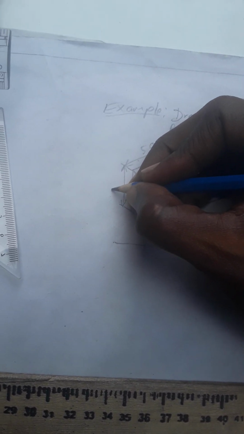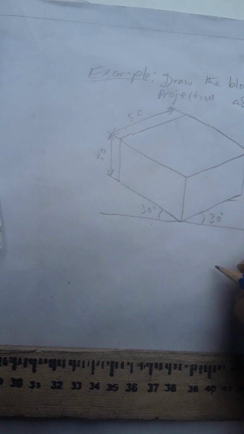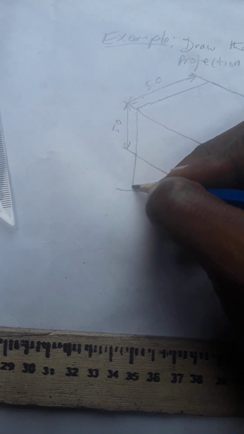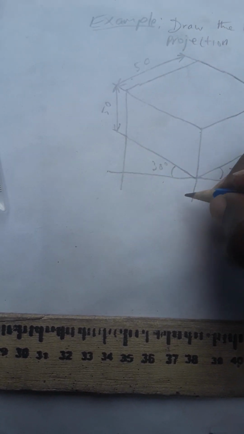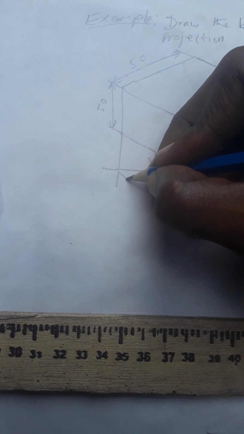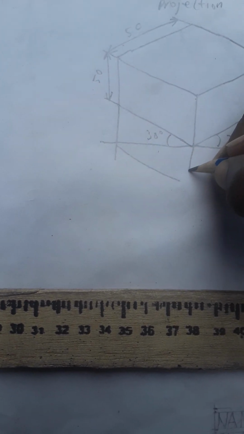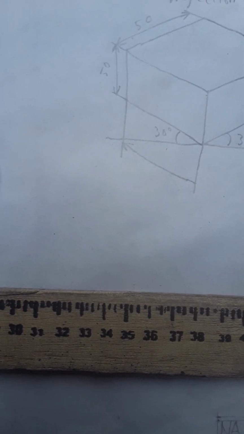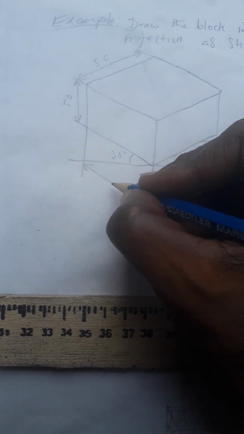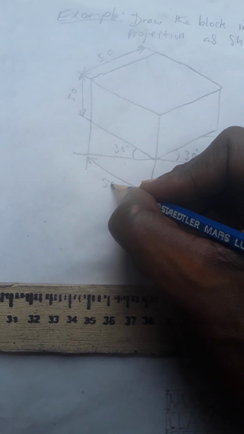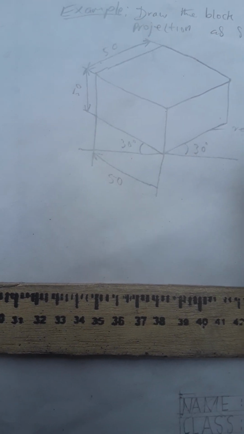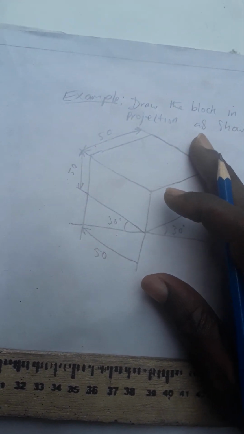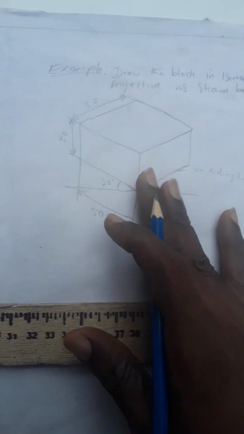We have 50 millimeter here. This is 50 millimeter. This is a simple shape, a cube. These are dimensions. I'm just trying to bring out the dimension, using freehand to set a question. Since it's a cube, every dimension part of it should be 50. This other side is also 50 millimeter. So suppose you're asked to draw the block in isometric projection as shown below. And this is what is given to you in exam.